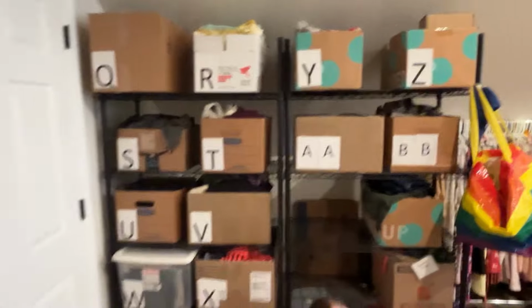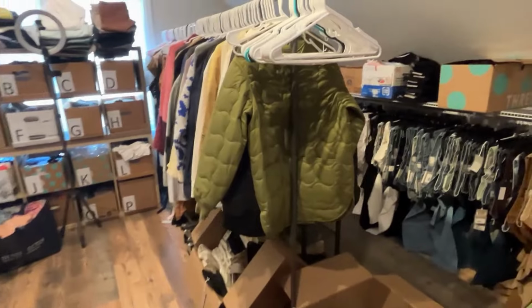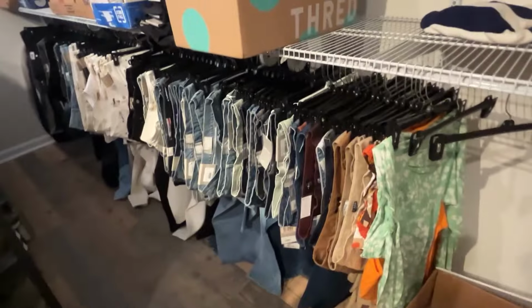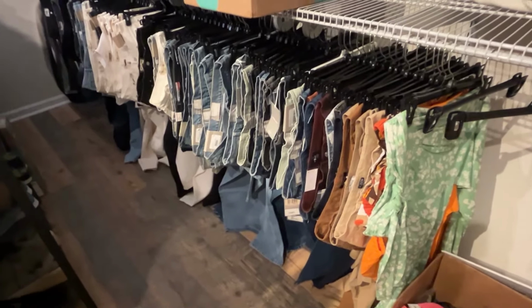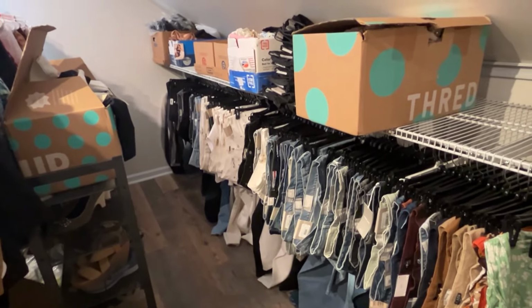So hopefully tomorrow I'm going to tackle these bins. They're all full of stuff. And then, of course, I need to do this rack. And then probably what I'm going to save for last, which is going to be the beast of all beasts, this here. It's just so many jeans. It's basically all of the Everlane and the Madewell. And then at the end over there is just secondhand jeans.